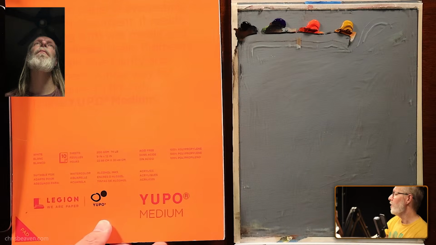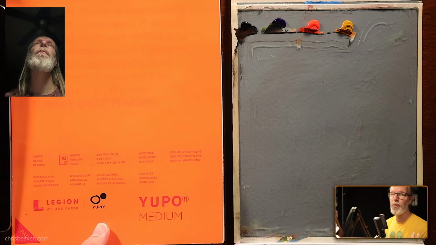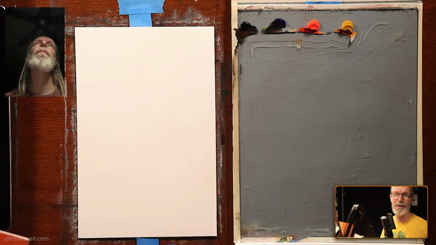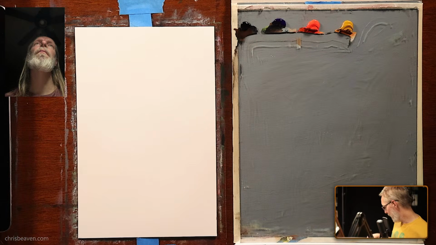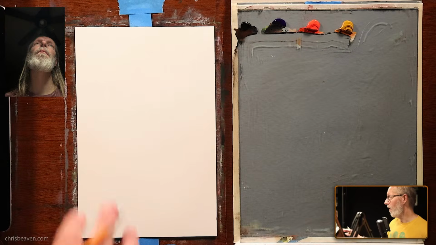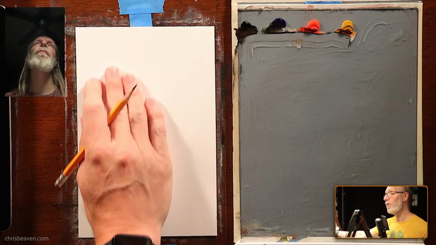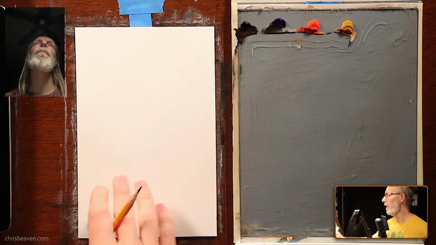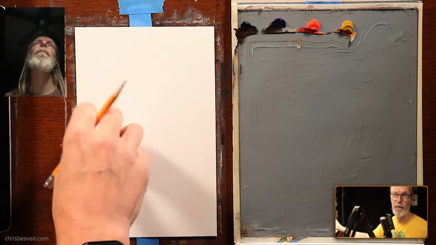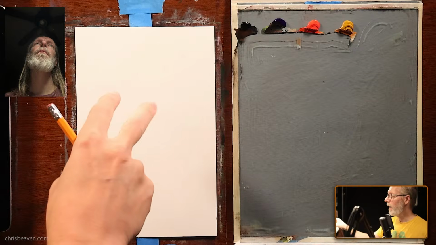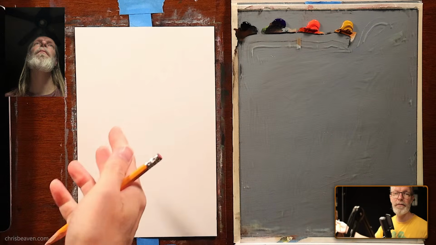Anyway, Yupo paper is super non-absorbent. I get on some artists around here. They say, "Oh, I like really slick surfaces," and I ask them, "Do you mean non-absorbent, or do you mean very smooth?" Because they're two different things. This paper, which is a hot press watercolor paper, is very smooth, super smooth. It's beautiful, but it's also super absorbent. If I put oil paint on here, the oil is going to seep directly into the paper, and it's going to have a completely different effect.